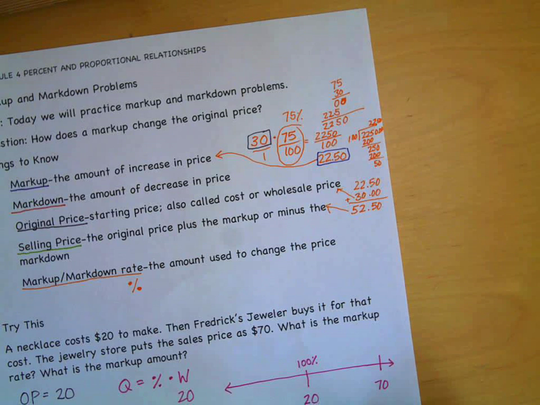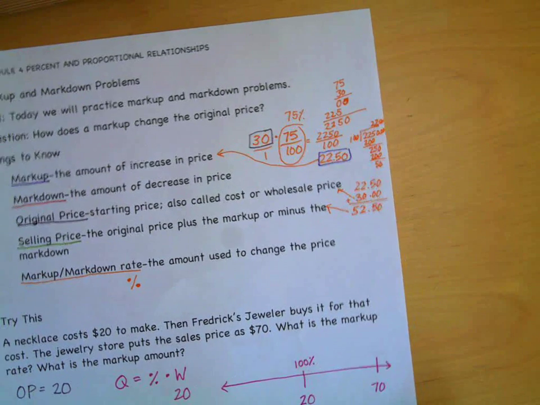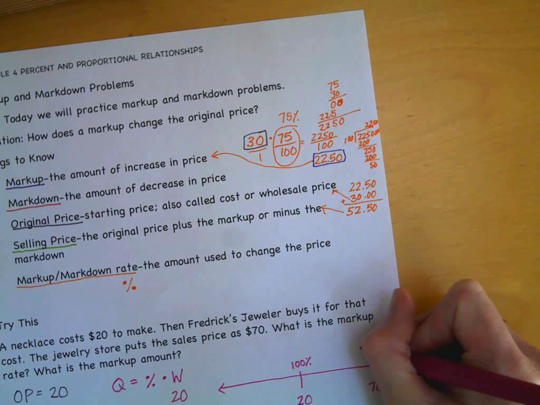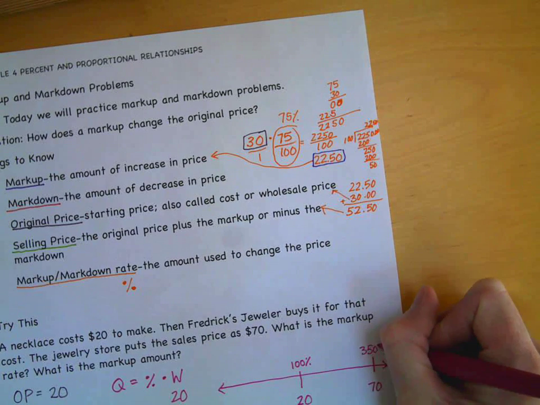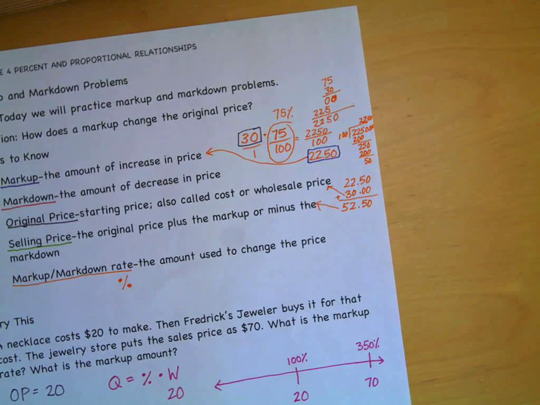So I'm going to take 100% times 3.5, and I get 0.05, placeholder, 0.03, and then I'm going to add those together. And so that says that this is 350% bigger. Okay, so that's a pretty huge markup.